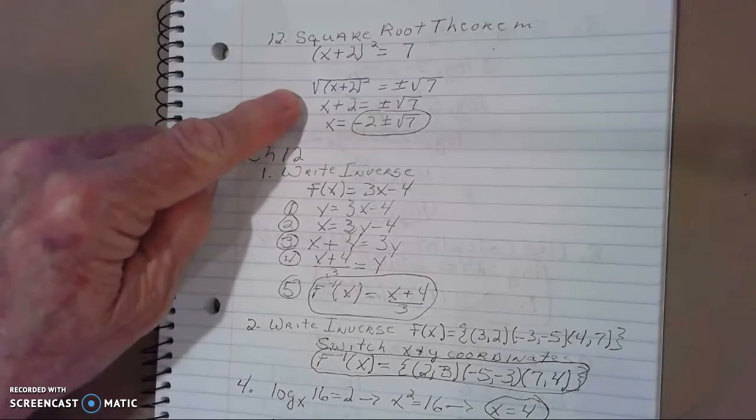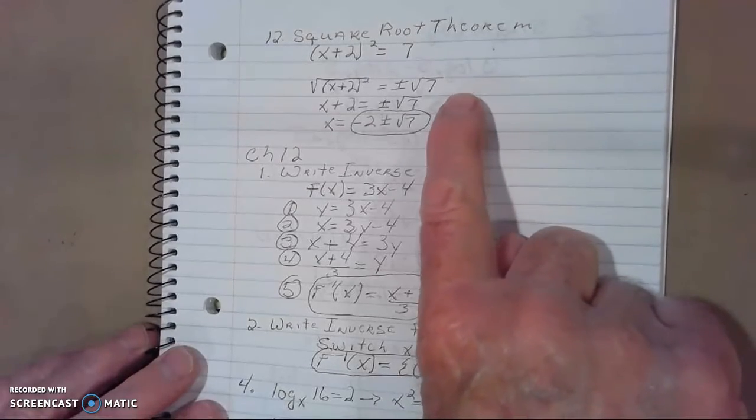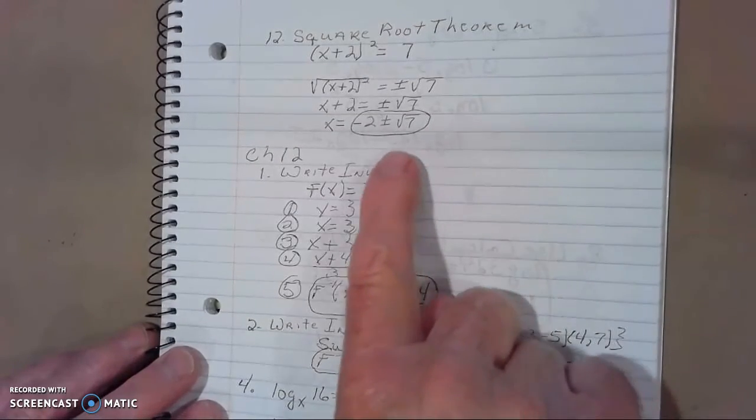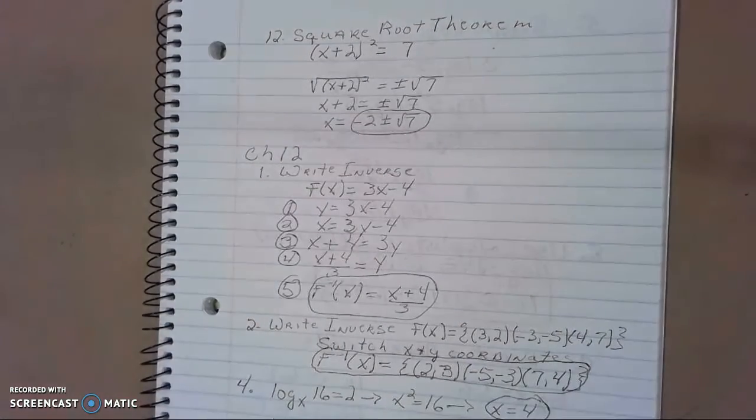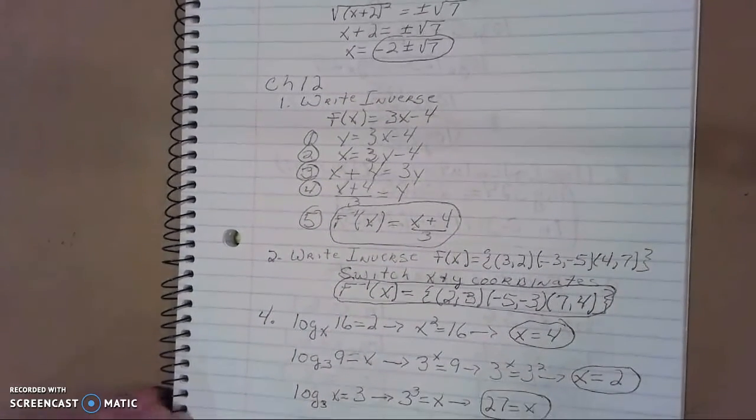Square root of x plus 2 squared is x plus 2. Square root of the 7 is plus or minus square root of 7. So negative 2 plus or minus square root of 7. Then we went on to chapter 12, the ones we did.